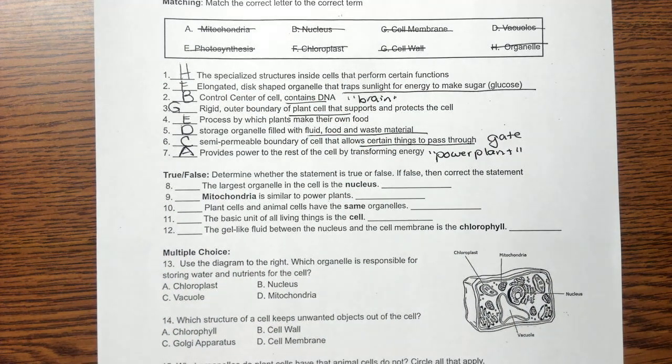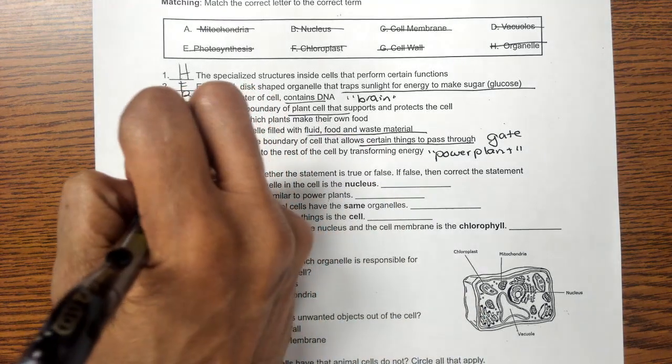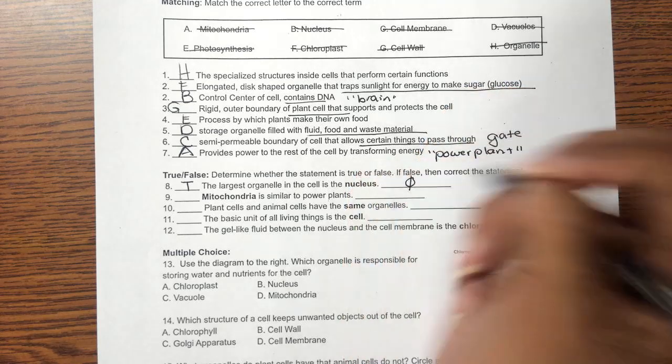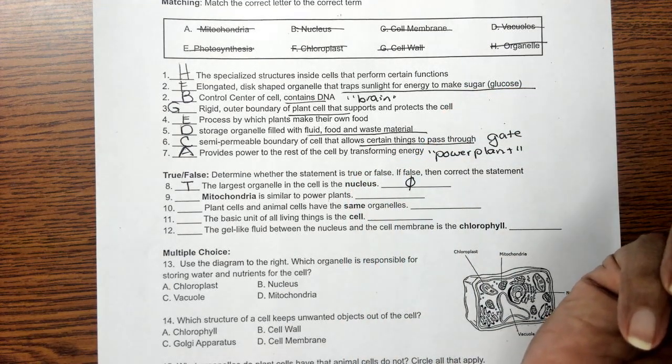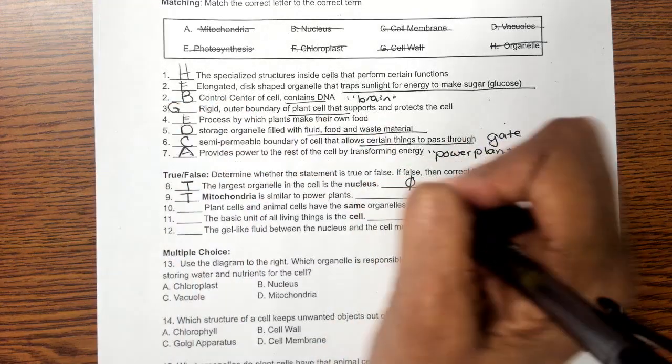All right, true, false. We're going to write whether it's true or false, and if it is false, we're going to write the correct answer. So, largest organelle in the cell is the nucleus. That is true. So we don't need to write anything. Mitochondria is similar to power plants. Yes, they make energy for the cell. That is true.